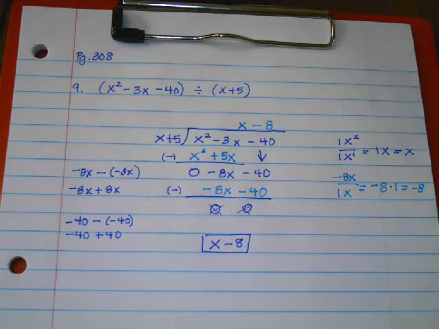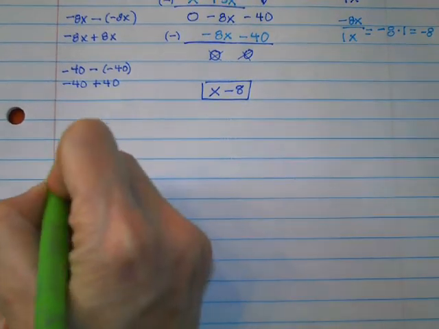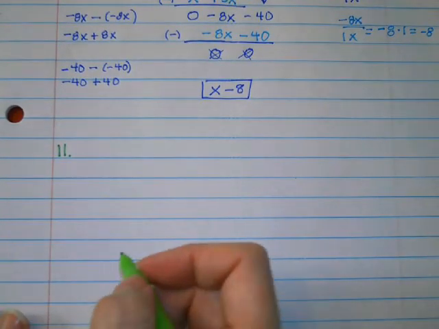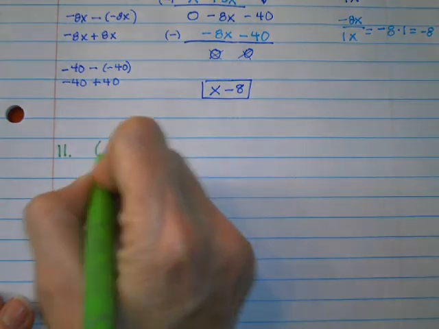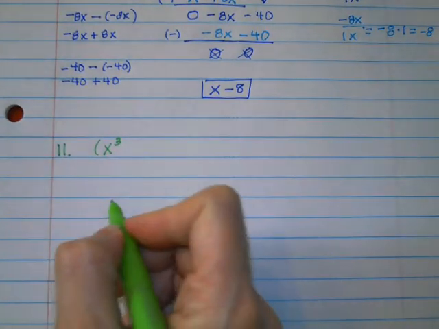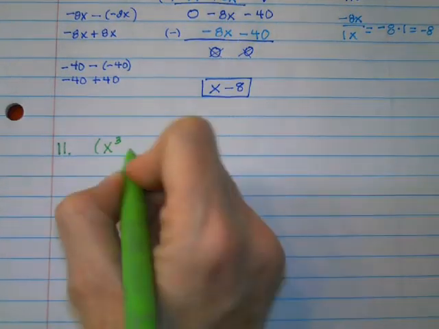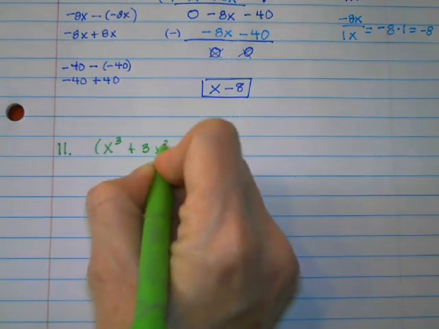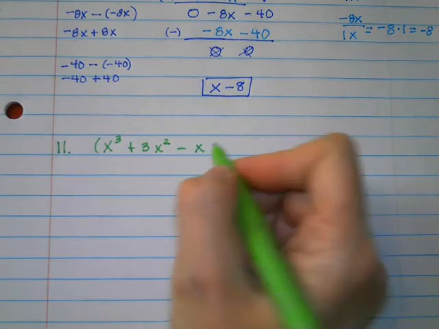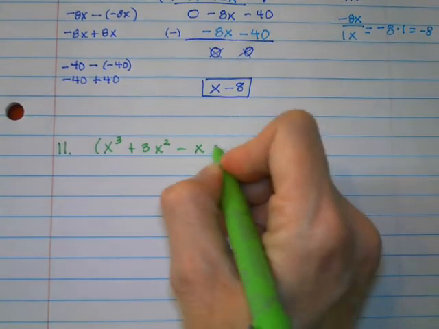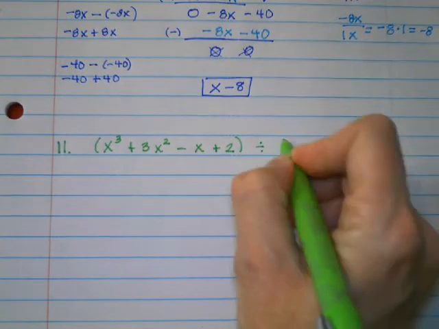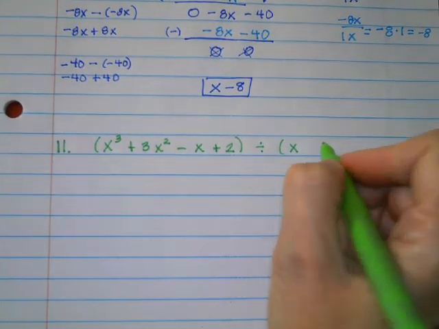All right, so we're going to go ahead and do number 11 in your textbook. I'm going to move this up a little bit so we can see this in view. I'm going to start here with number 11, which is x cubed. Ooh, we get to start with x cubed. I like that, a degree of 3. All right, so x cubed plus 3x squared minus x plus 2, and we're going to divide this all by x minus 1.